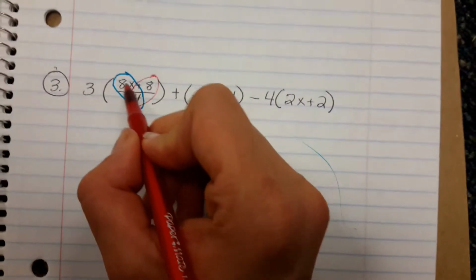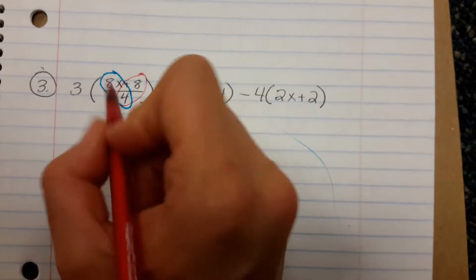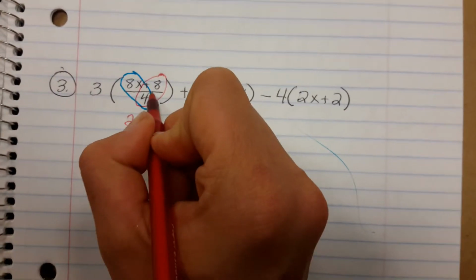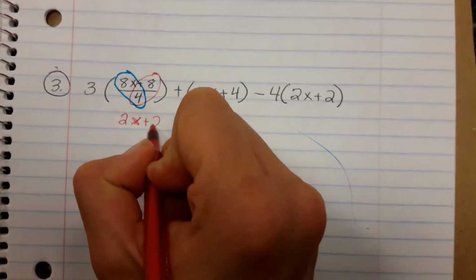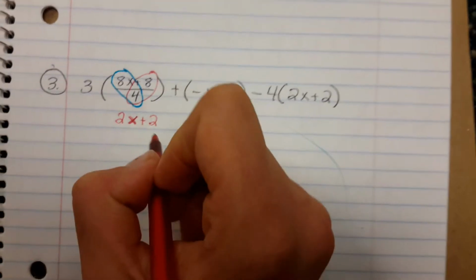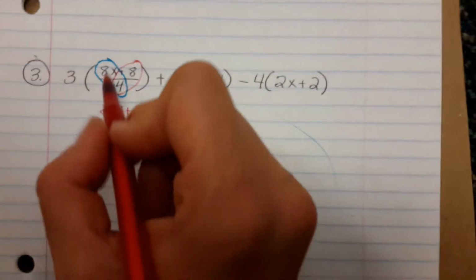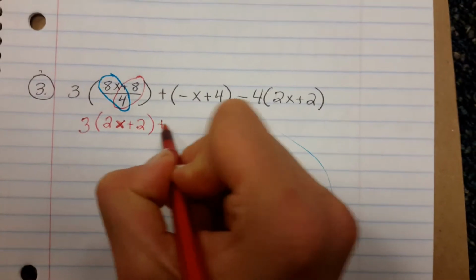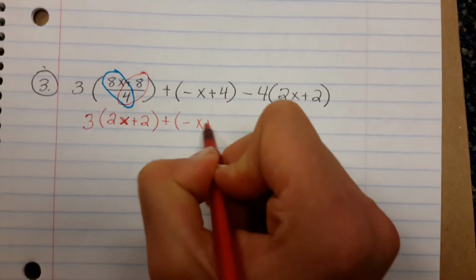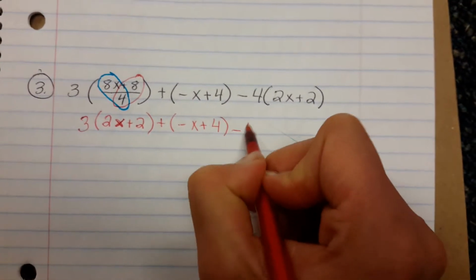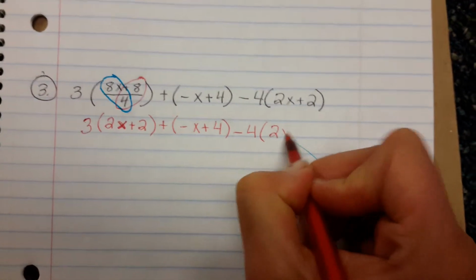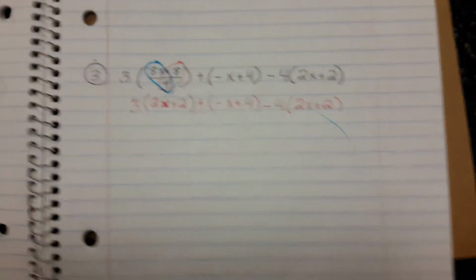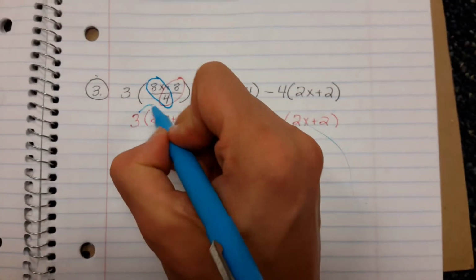Now we divide. 8x divided by 4. 8 divided by 4 is 2x. 8 divided by 4 is +2. No x this time. Now I have not yet distributed that 3, so I can't get rid of my parentheses. So I'm just going to go ahead and copy everything down. You could have taken care of a few things, but I want us to be safe that we do everything correctly. Now we do distributive property.